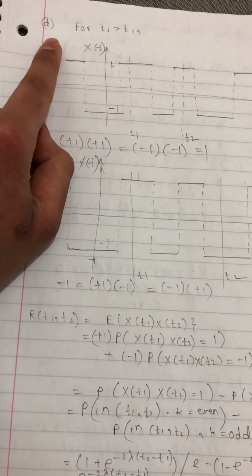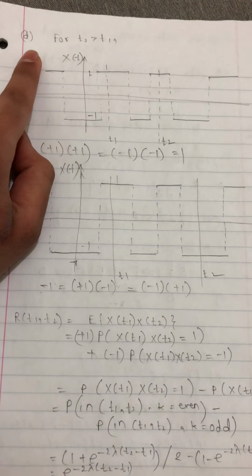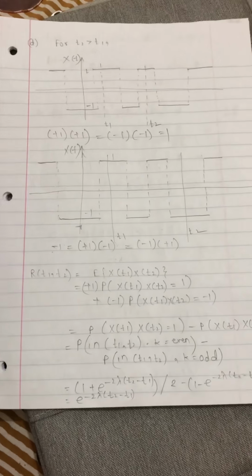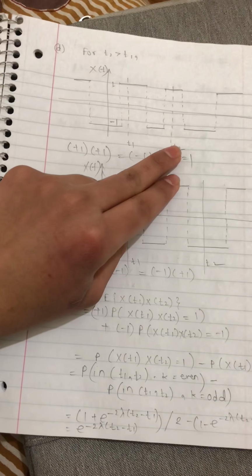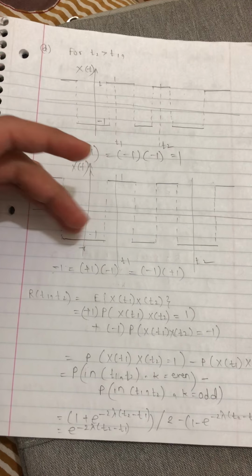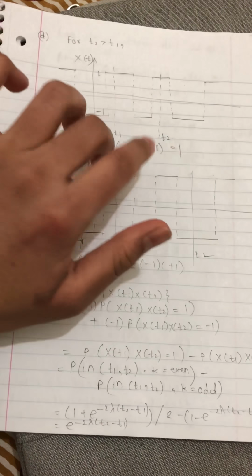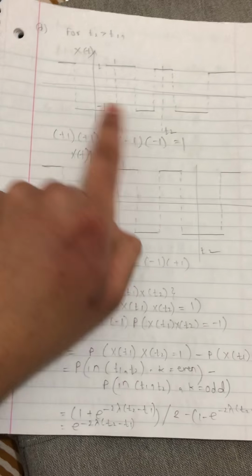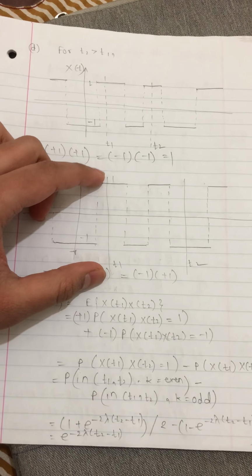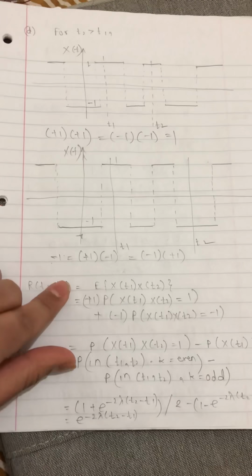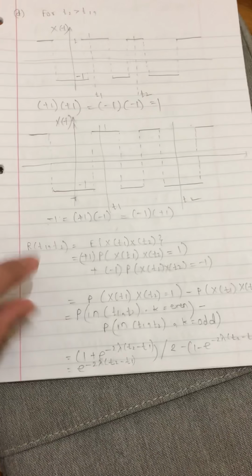Now in part D we need to evaluate whether X(t) is a wide-sense stationary process or not. Let's consider that t2 is greater than t1. In this case there can be two cases: both t1 and t2 are positive, or both lie in the negative region, or one is negative and the other is positive. So we get two cases, X equal to 1 and X equal to minus 1.